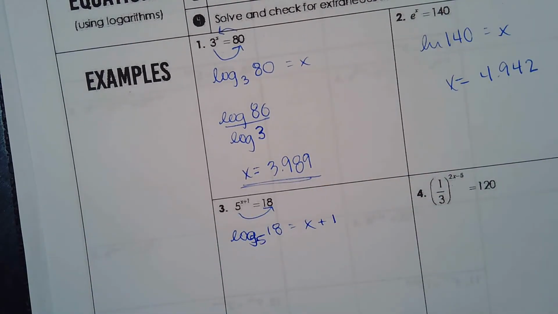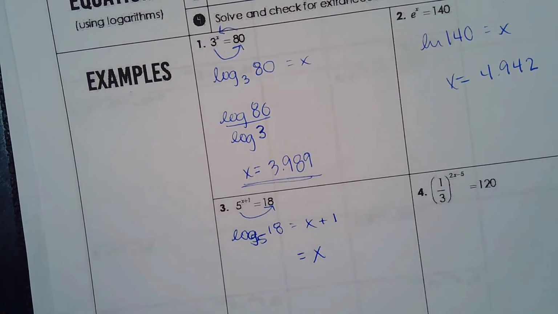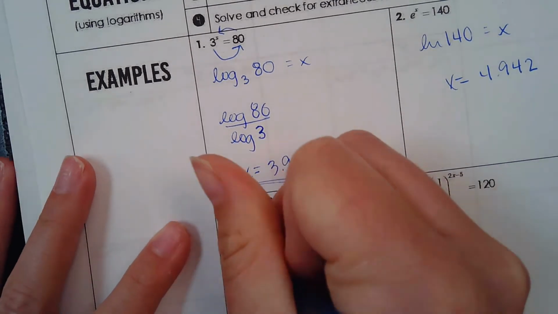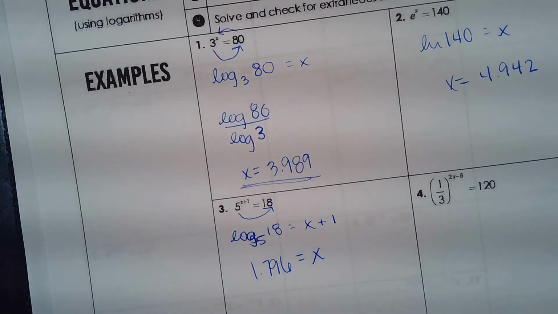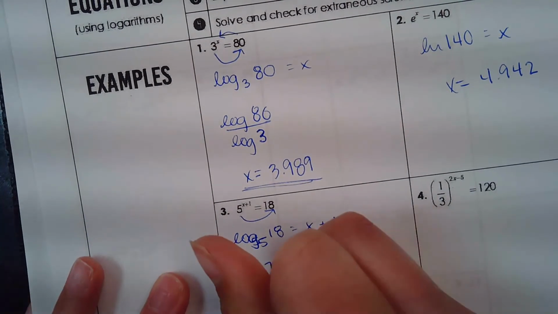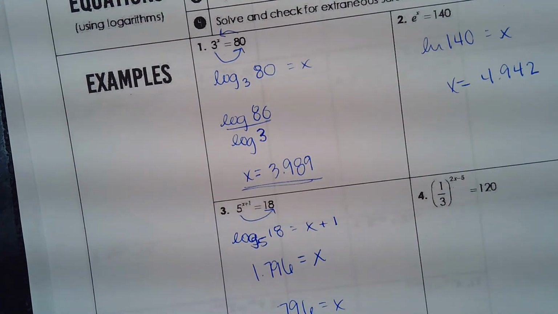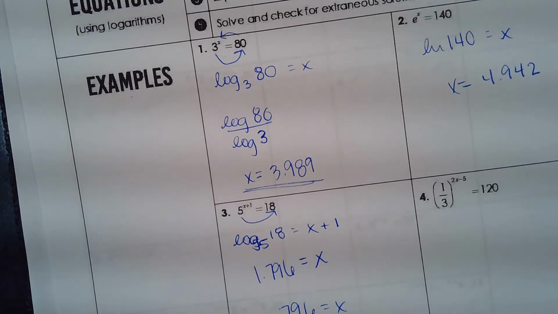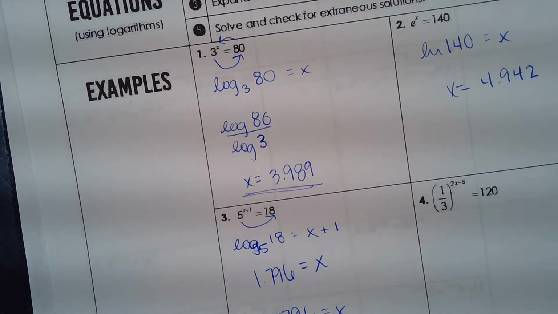I can tell you what I got, but it's going to be different. That sucks. When I did change of base, I got 1.796. Or maybe I did that with only the graphing calculator. I don't know, whatever. That's what I got. And then we minus 1, so it's 0.796 for x there. I got the same thing doing it, did you on that one? Yeah. That's so weird that that one's the same, but that one wasn't. Very strange.